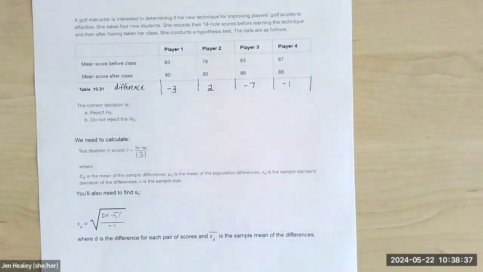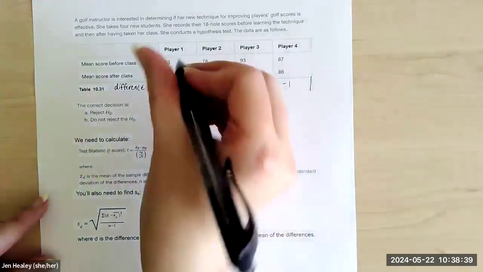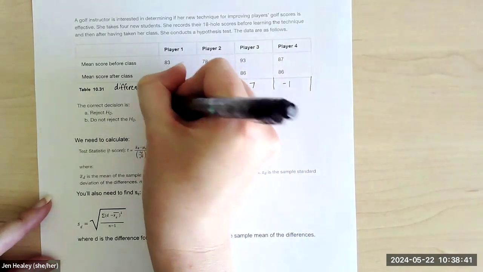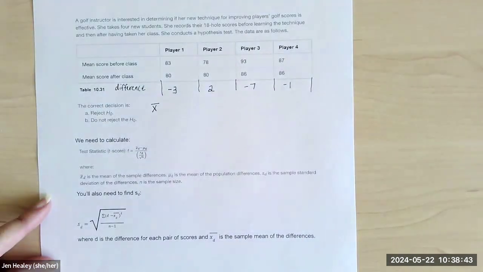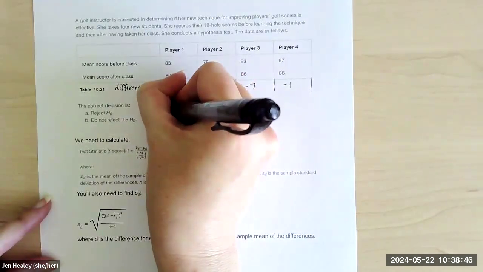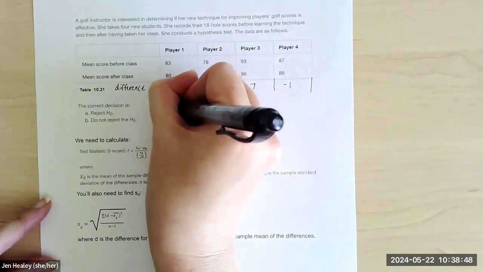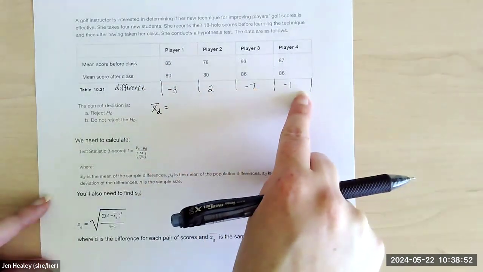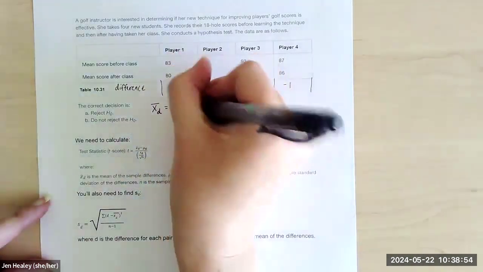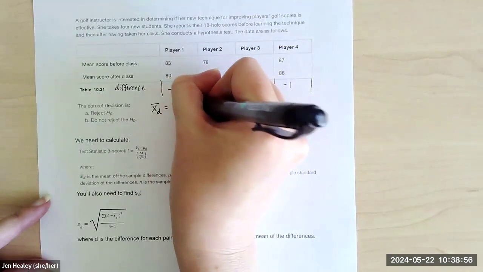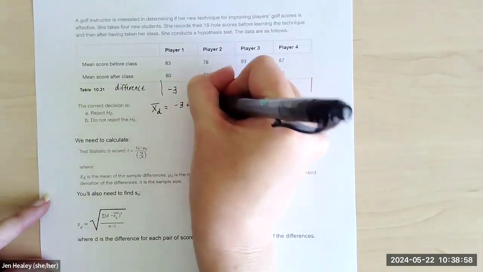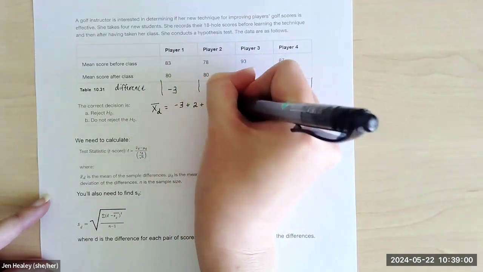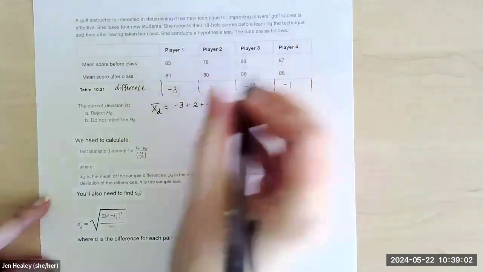So if I want my mean difference for these things, whenever we do mean, that's our x bar, right? I'm going to do x bar with the little d after it to say what I'm doing is taking the mean of these 4 numbers, the differences we just calculated. So we're going to take -3 and add 2 and add -7 and add -1.